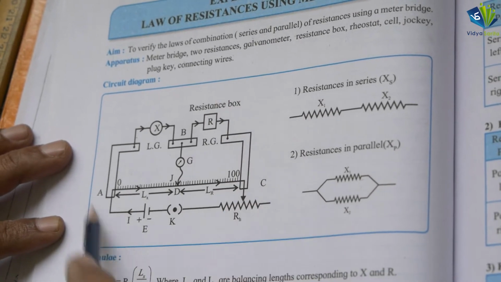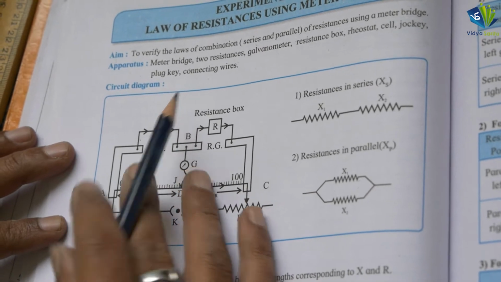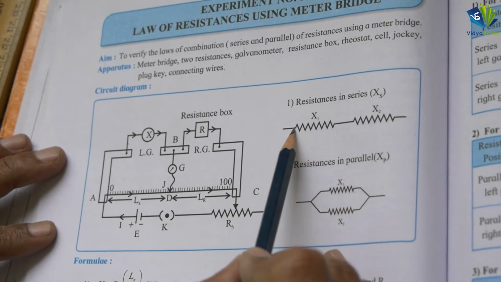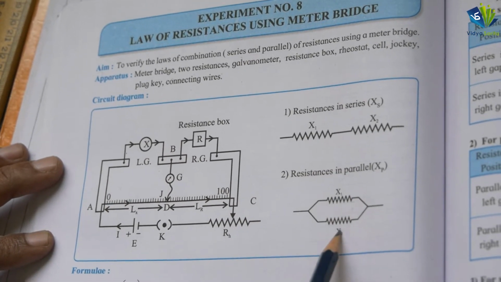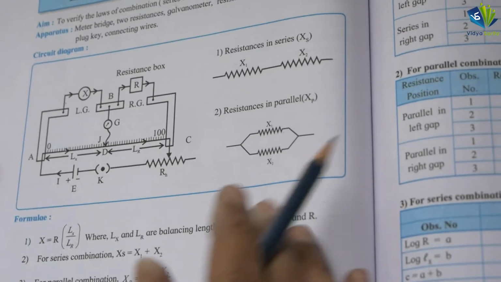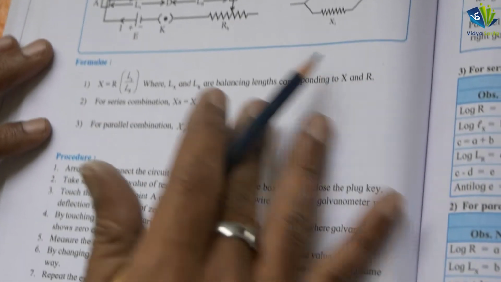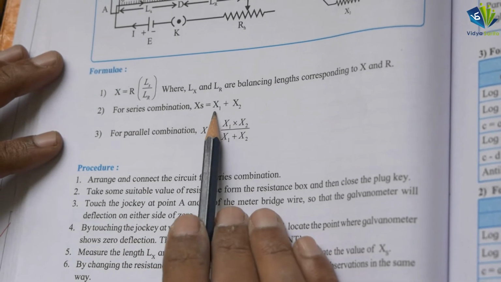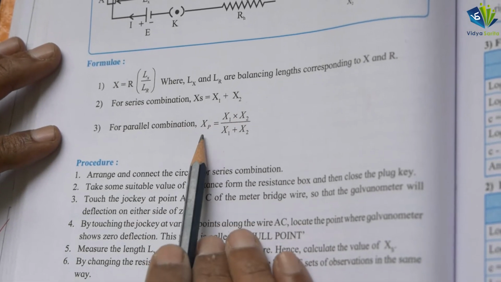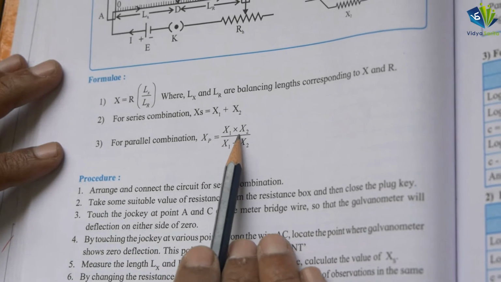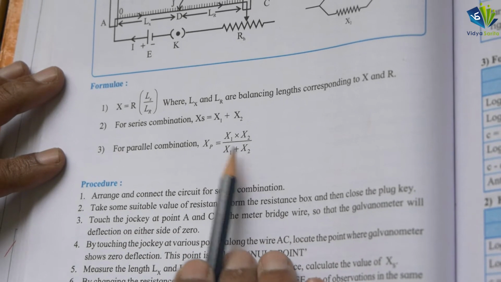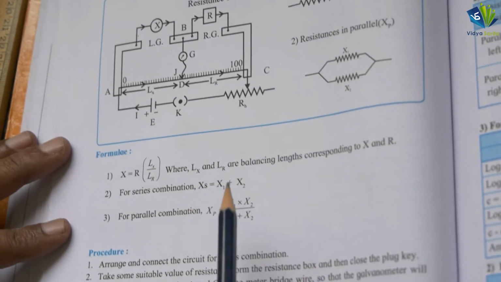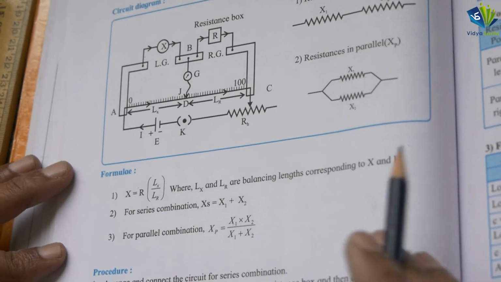First we will see this diagram, the connections, and it's very simple. We just need to connect in the series and then in the parallel and take the readings. Now the formula for the series combination is Rs equal to R1 plus R2, and for Rp it is R1 into R2 upon R1 plus R2. Over here x is given, it doesn't matter, you can write x also and you can write R also.